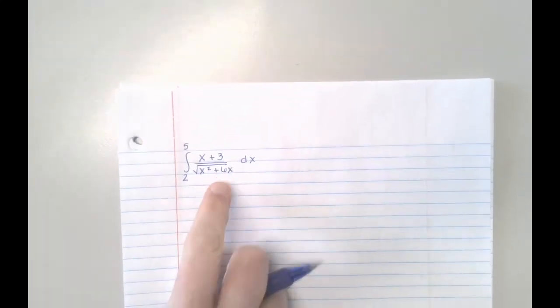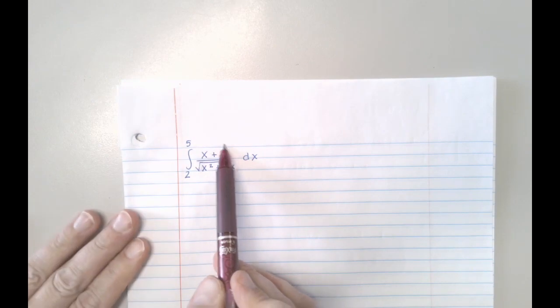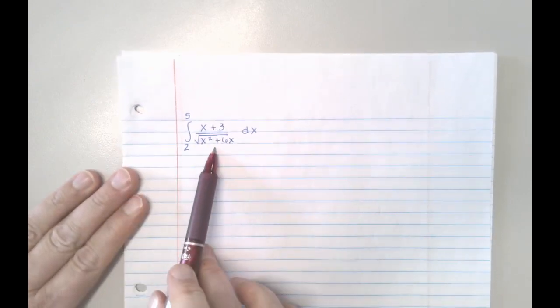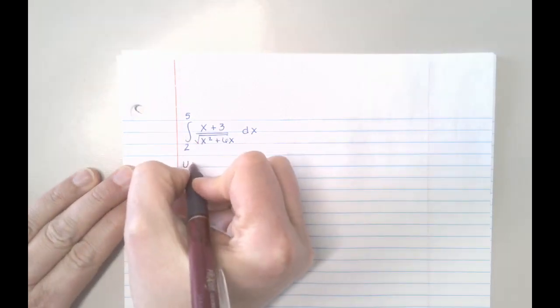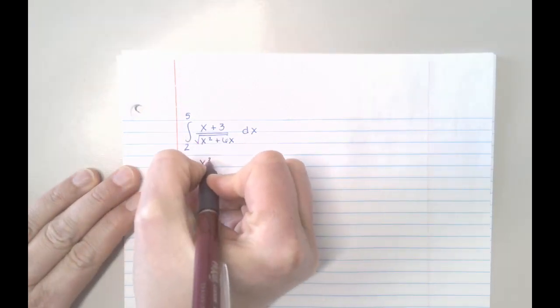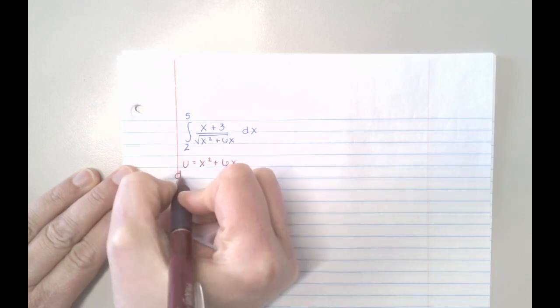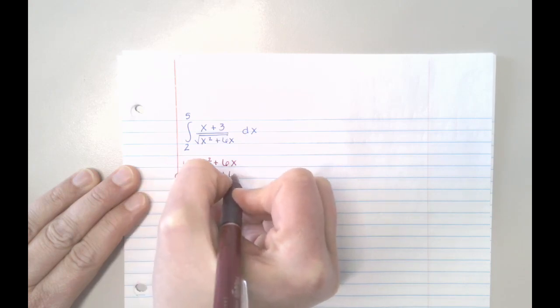Okay, this is what I'm trying to get to. If I had handed you this problem 2 weeks ago and said, hey, figure this out, the first thing you would have done is try to find an antiderivative here. And to get an antiderivative of this one, I'm going to need to use u substitution. So I'm going to say that u is x squared plus 6x. So du is equal to 2x plus 6 dx.